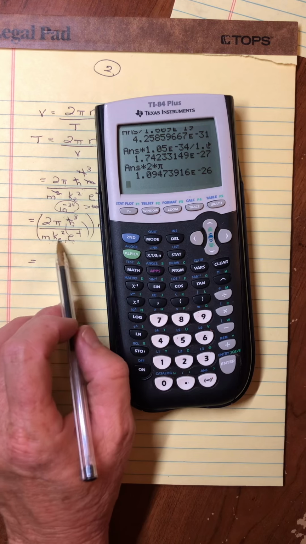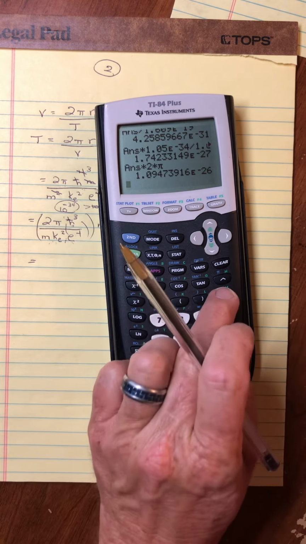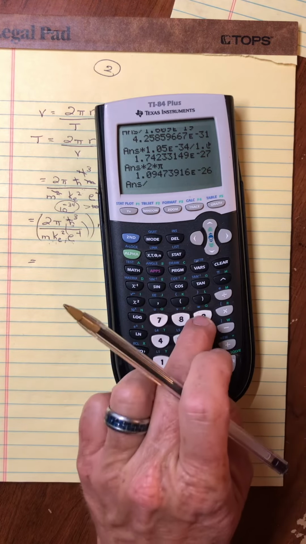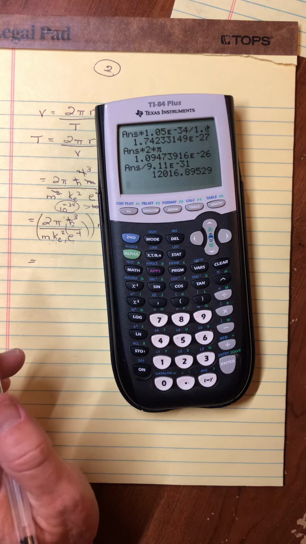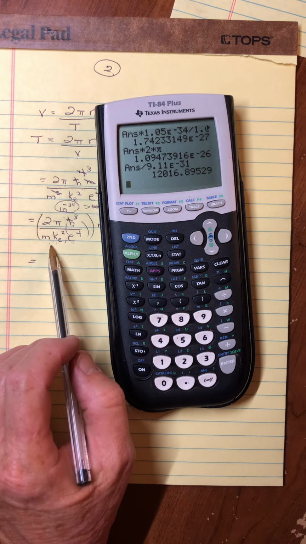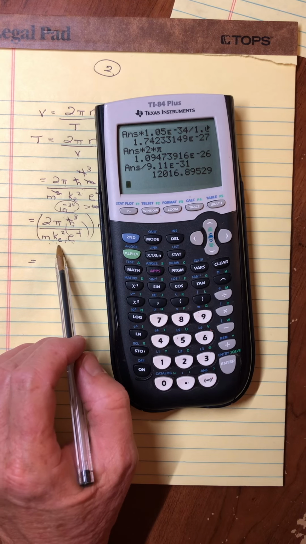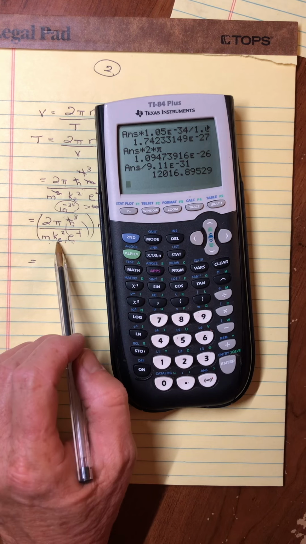Let me do this one at a time, just to make sure it doesn't even get lower than the calculator. Divided by the mass, 9.11 times 10 to the negative 31. Okay. Oh yeah, that's a small number, so it's going to make it bigger.